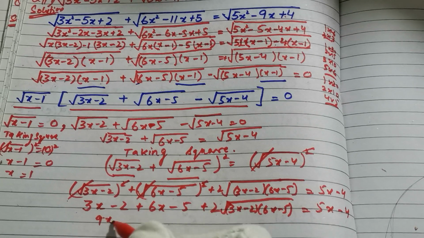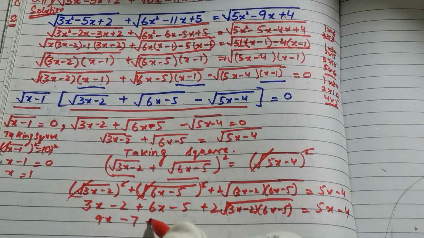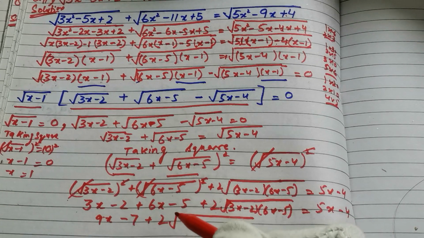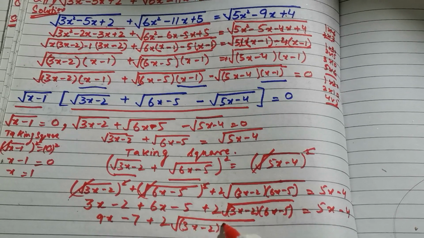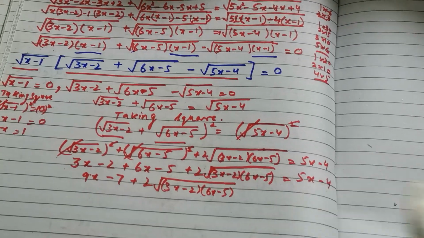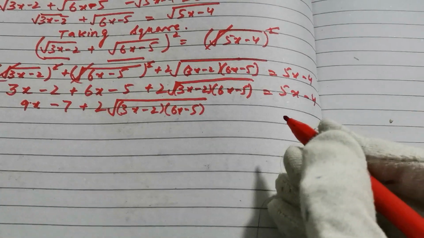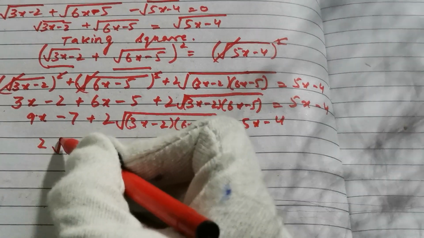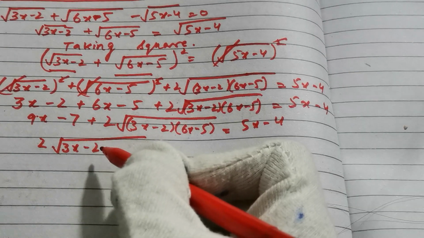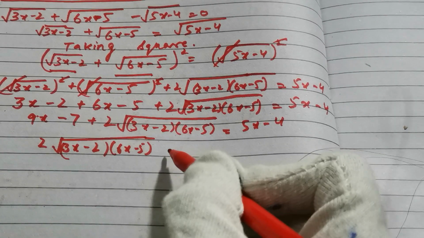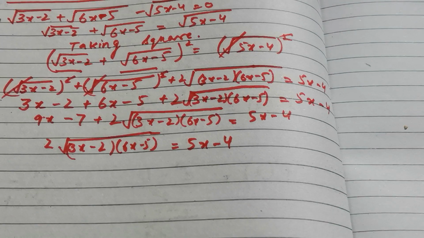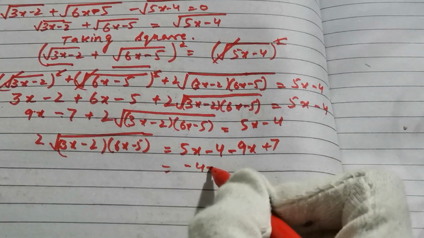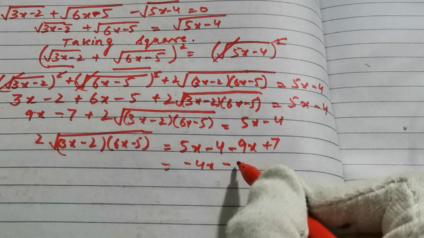6x + 3x is 9x, and −2 − 5 is −7, plus 2√((3x − 2)(6x − 5)) = 5x − 4. Positive 9x becomes negative 9x, and −7 becomes positive 7 when moved across: 2√((3x − 2)(6x − 5)) = 5x − 4 − 9x + 7, which is −4x + 3.